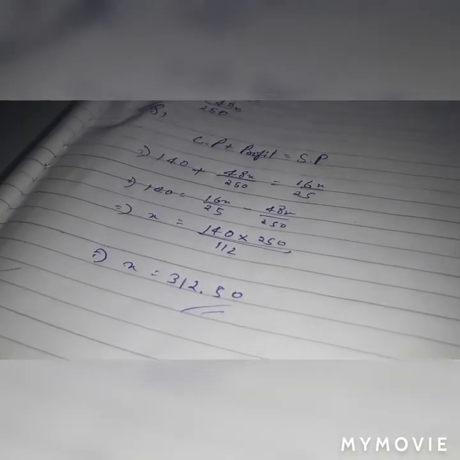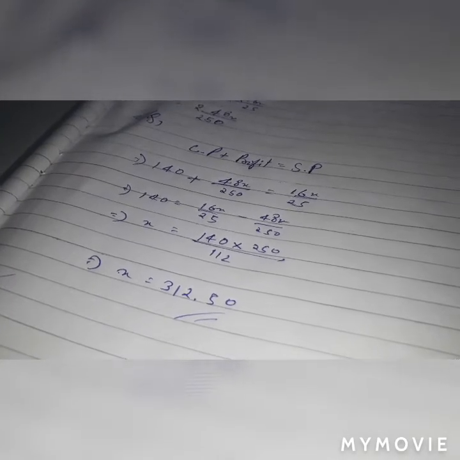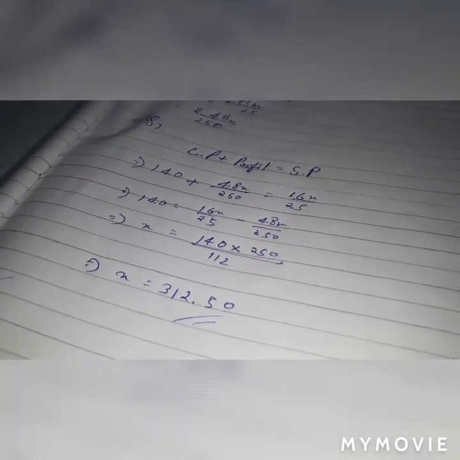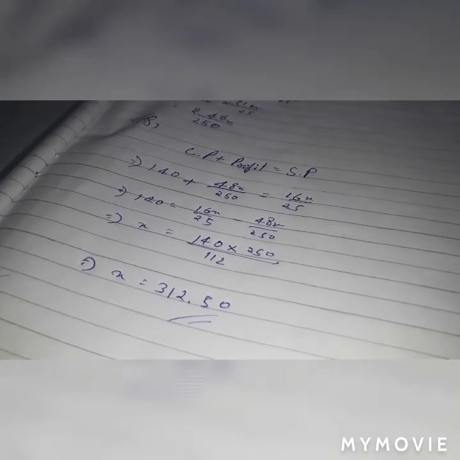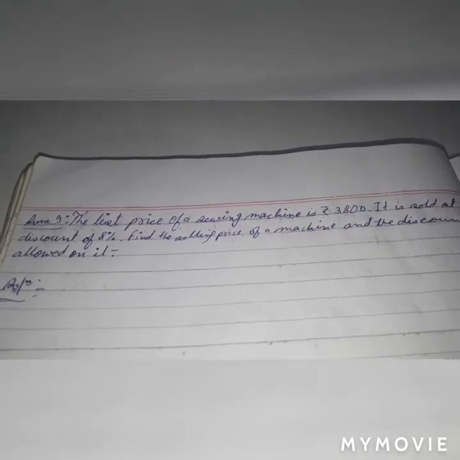Let's move on to sum number 9. It's a bit easy one, but that is what I am doing in order to build your confidence. Now we will be moving on to sum number 9. See sum number 9. Very easy one, very easy, just to build your confidence.